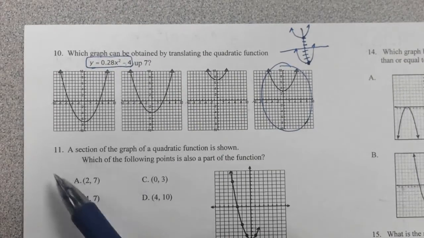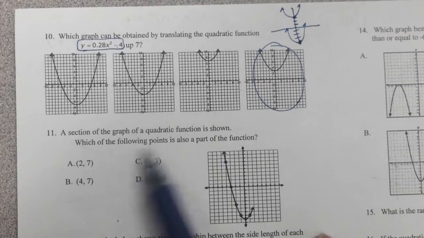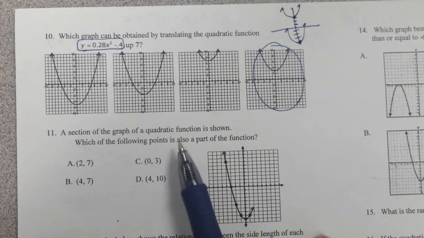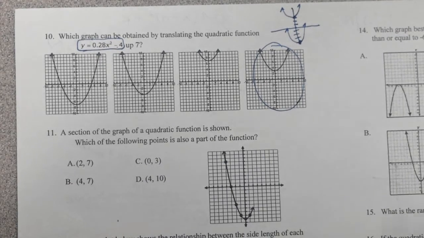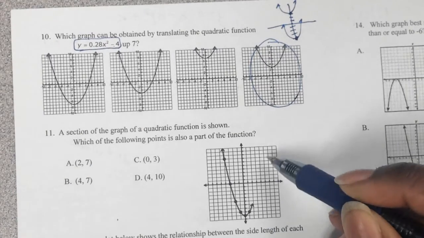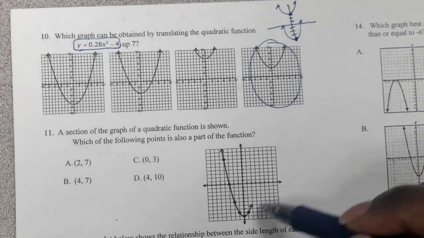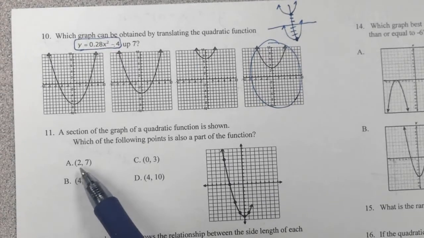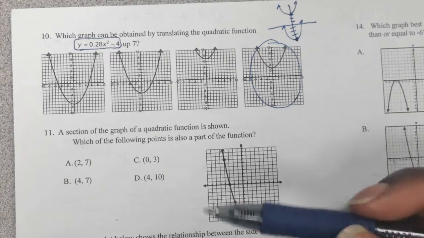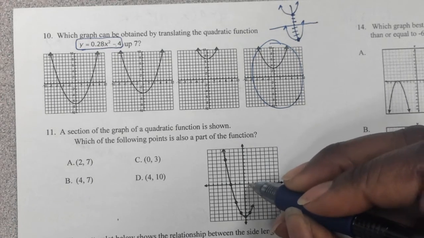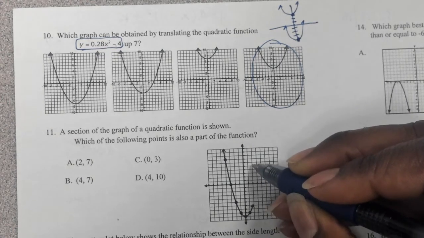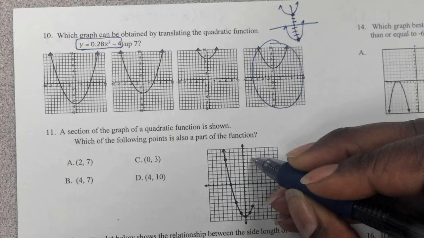Any questions? A section of the graph of a quadratic function is shown. Which of the following points is also a part of the function? So if we're looking at this quadratic here, there's a couple different ways. You can try finishing it, or you can plot this point 2, 7 and see if it looks like it's a part of the graph. So I'm not sure. 2, 1, 2, 3, 4, 5, 6, 7.